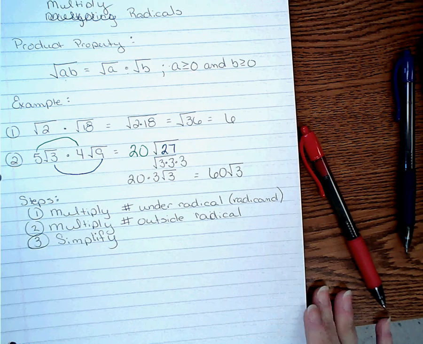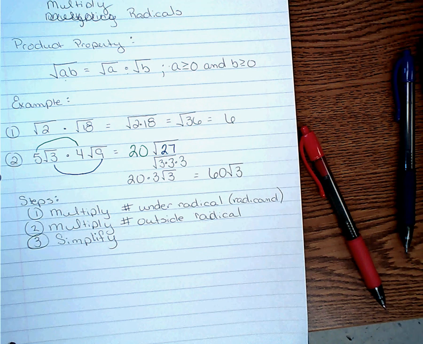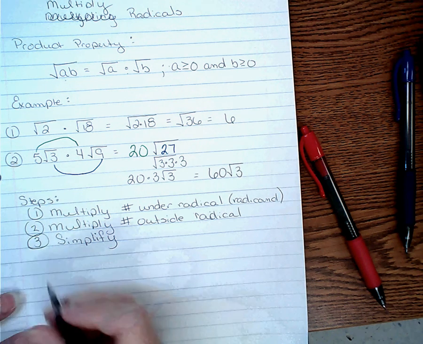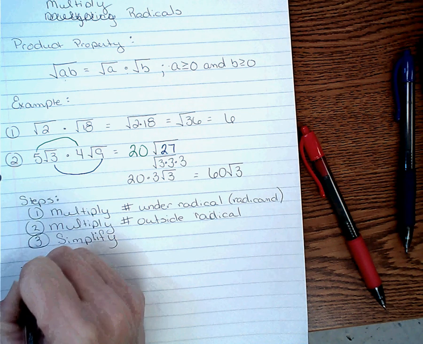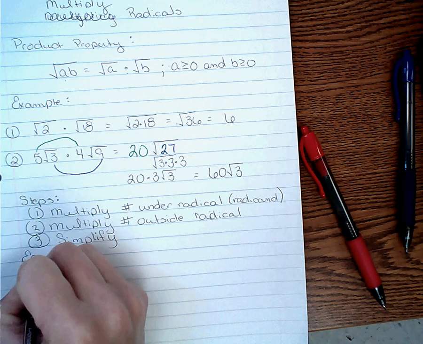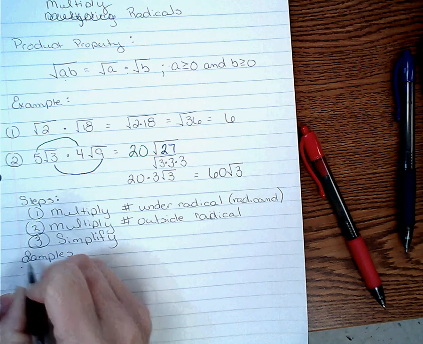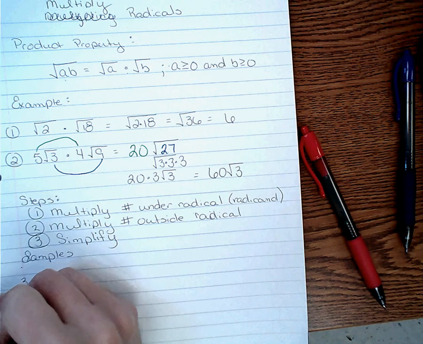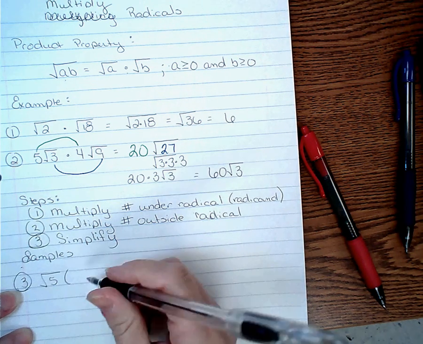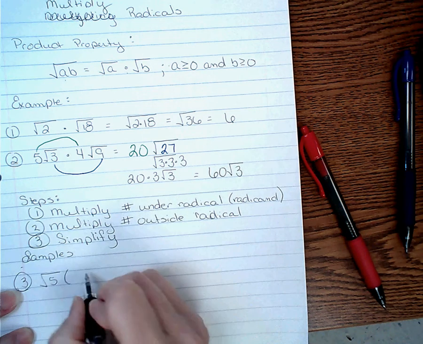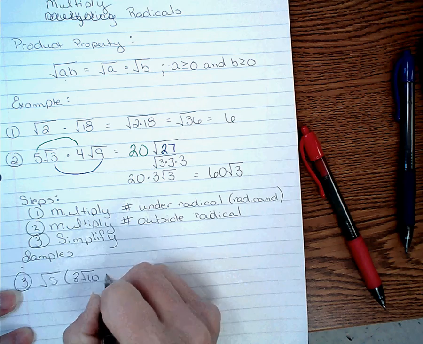Now, you may see problems that are a little bit more in depth than that. And what I mean is you can have a radical on the outside. So here's some more examples. If you have, this is example 3, radical 5 times 8 radical 10 plus 1.